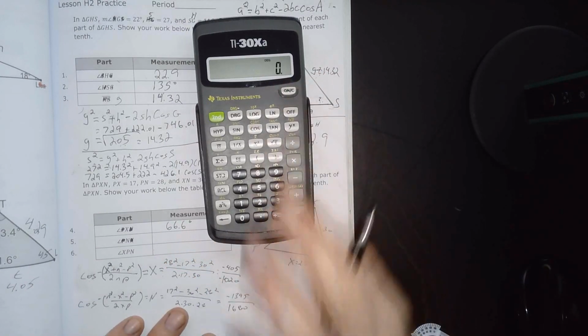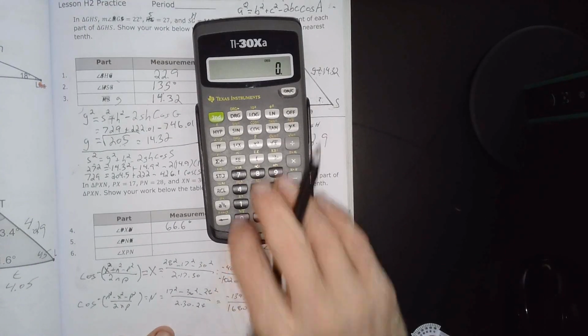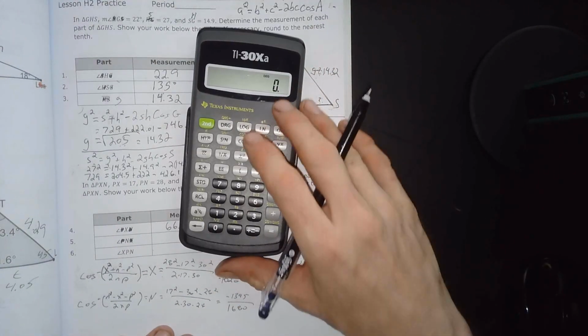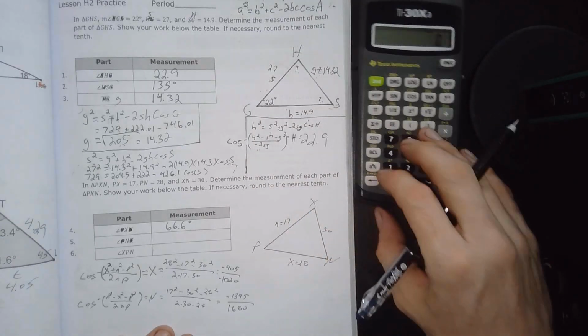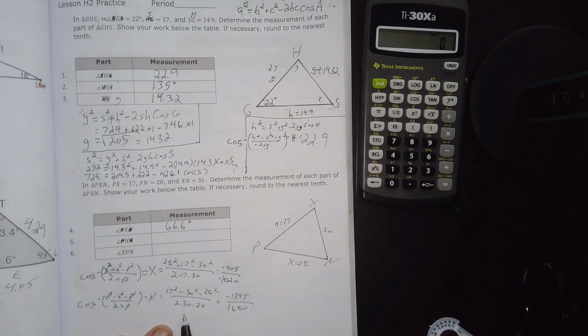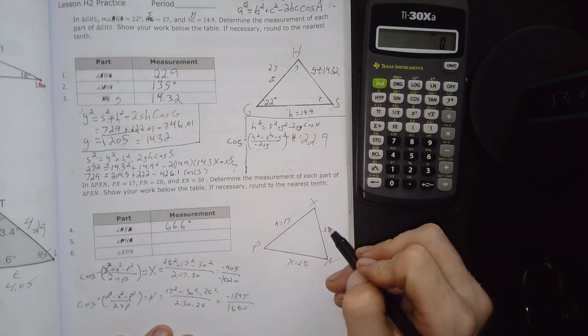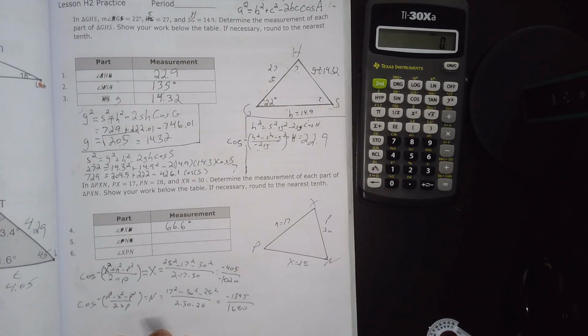Let me check that again. Did I copy all the numbers down right? x and p's, right? 30 and 28. N is the first one.